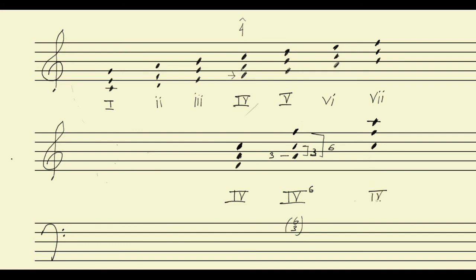We'll still use that Roman numeral 4, but now we will use that little superscript 6/4 to show us that this is a 4 chord in 6/4 inversion. And again, that's because of that interval structure of 4 above the root and 6 above the root.